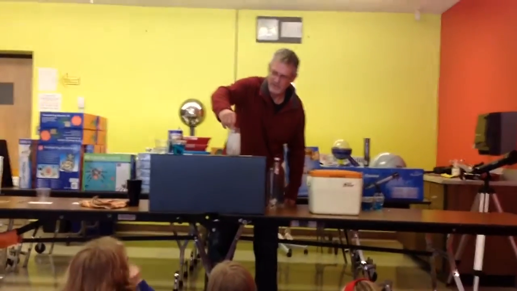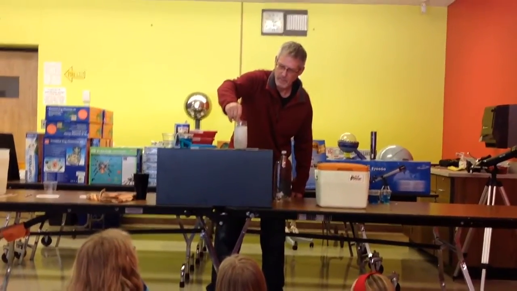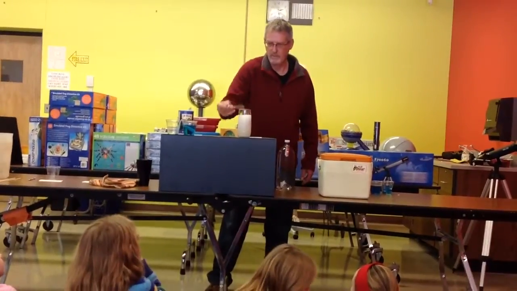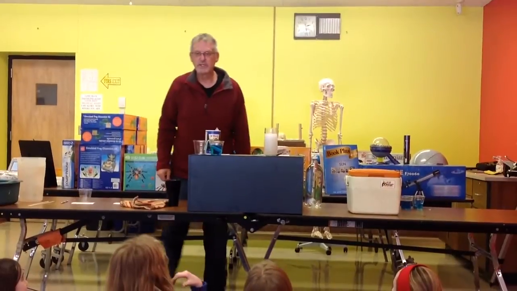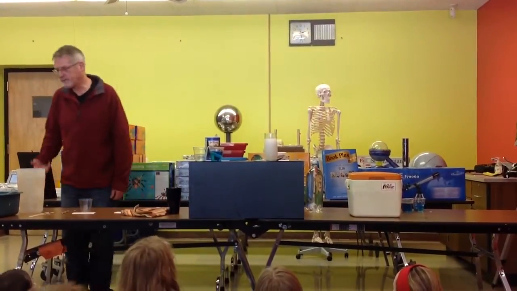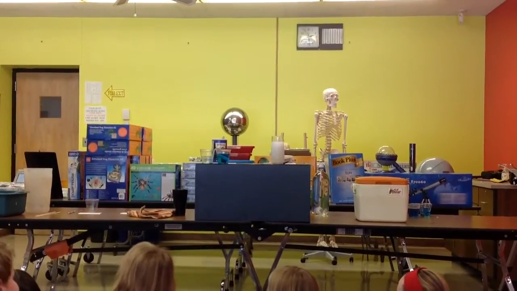It looks like milk. Just a pinch of salt. Just a pinch. Whoops. Okay, even though it's cloudy, you can see that the egg is now floating. Well, obviously I added salt, made salt water.